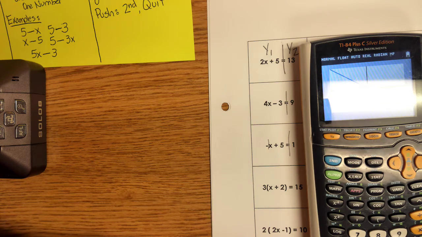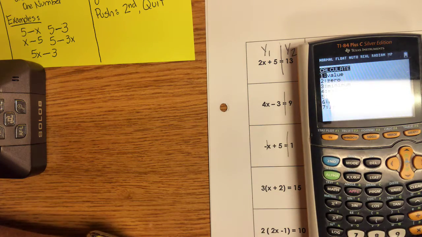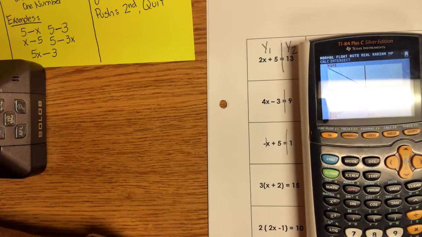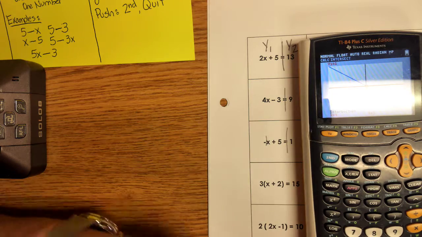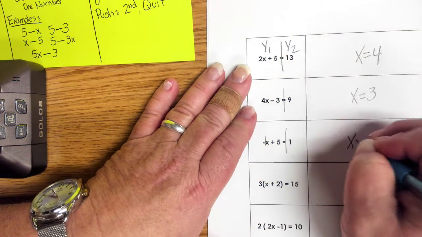Okay? So now what am I going to press? Second, trace, 5, enter, enter, enter. And what do we get? 4. So x is equal to 4.